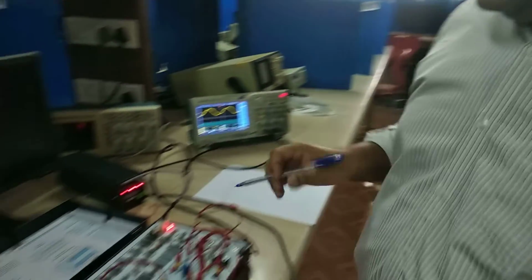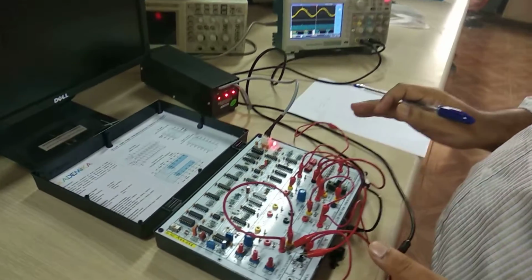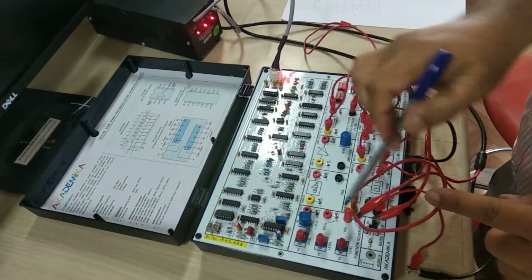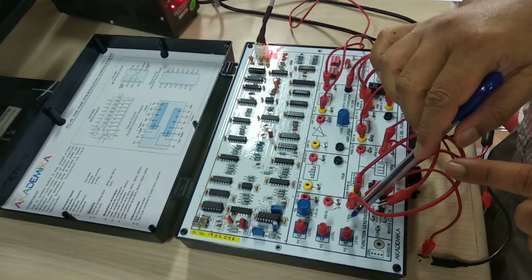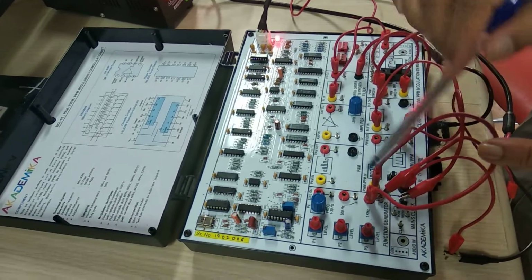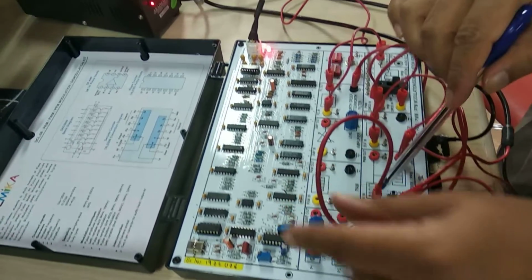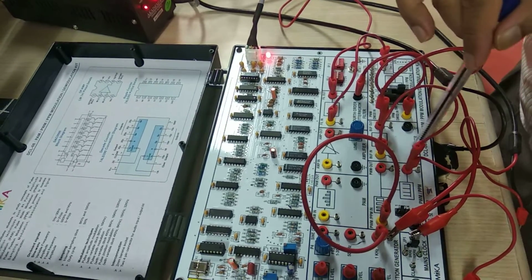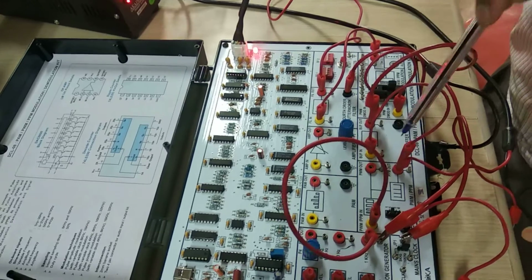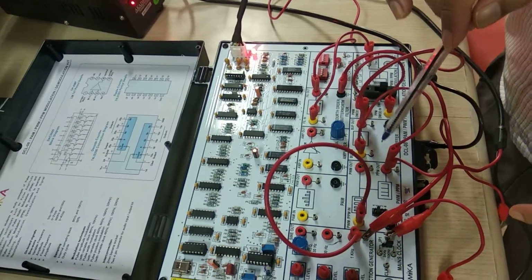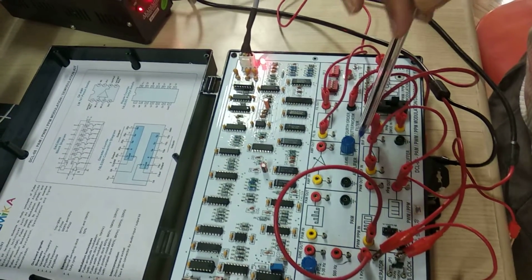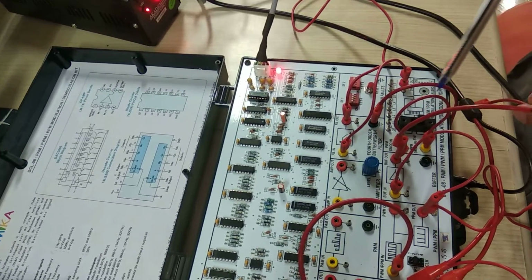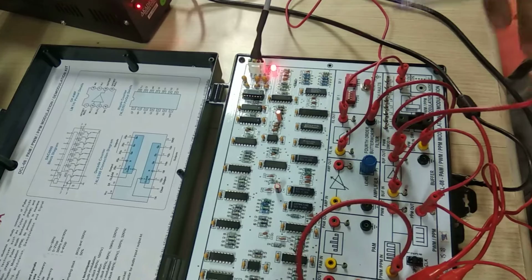Now here, this is the kit for the pulse position modulation. For the pulse position modulation, the modulating frequency I have used is 1 kilohertz. It is given to the pulse position modulation. This input is given, and this is the output of the pulse position modulation. The output is given to the buffer. Here we are using this buffer circuit, and from the buffer you can see the output.